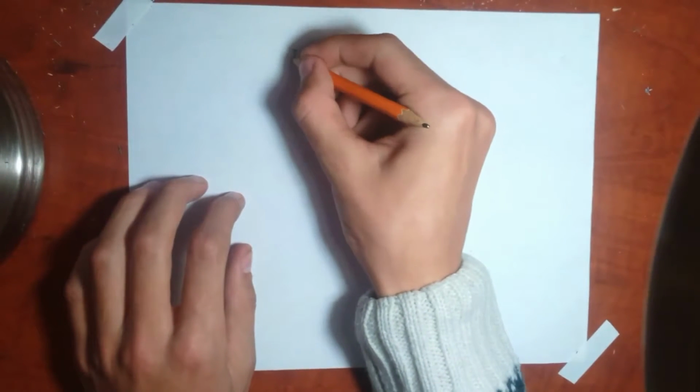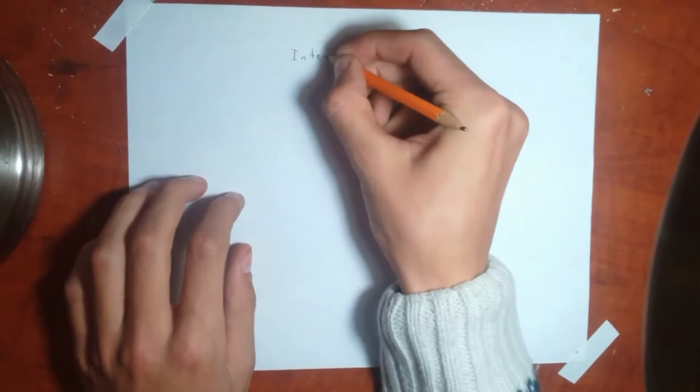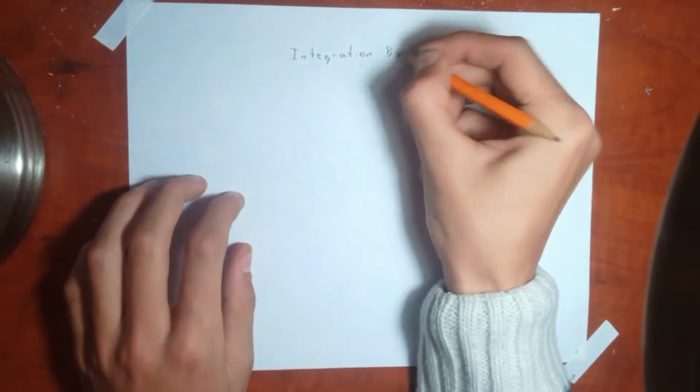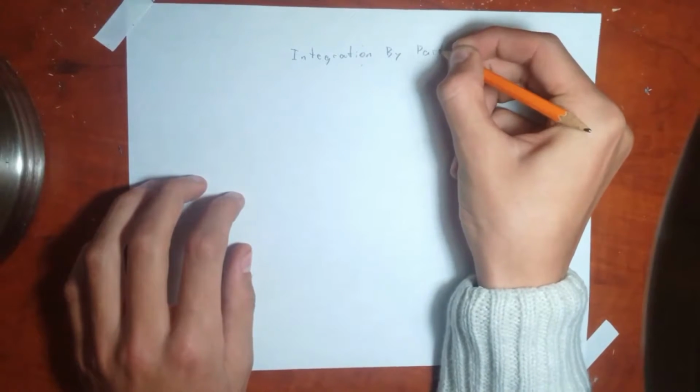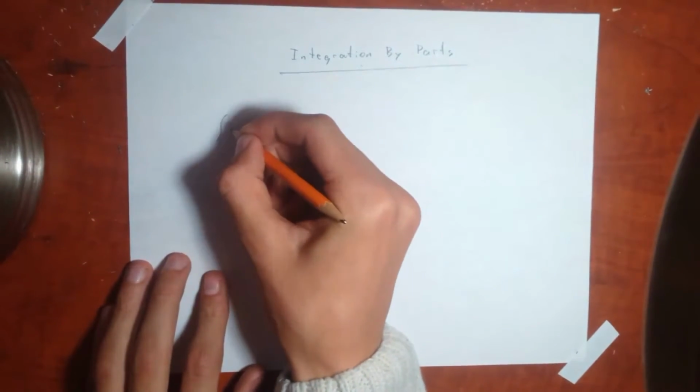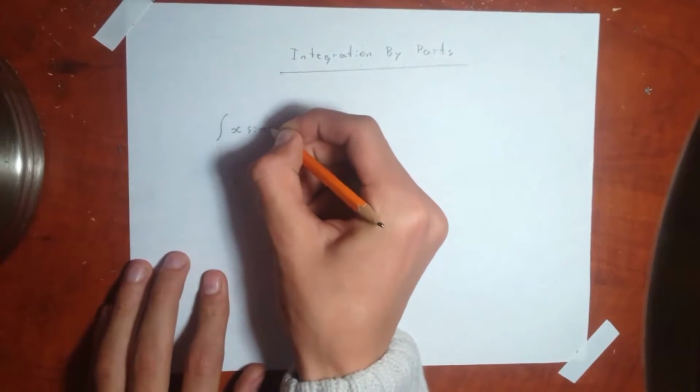Okay, so today we're going to be talking about integration by parts. Integration by parts is a very good tool for solving integrals, more powerful than the substitution rule and regular antiderivatives. It allows us to solve things such as the integral of x sine x.